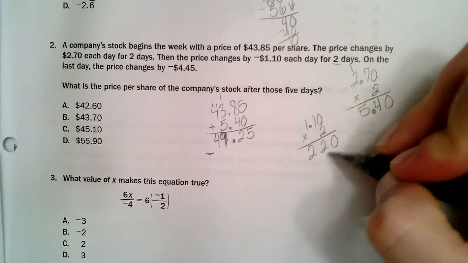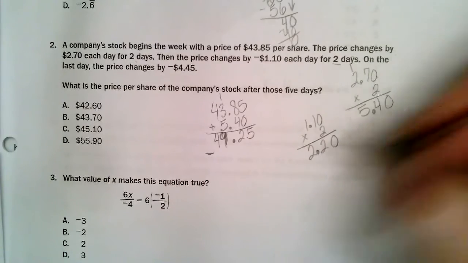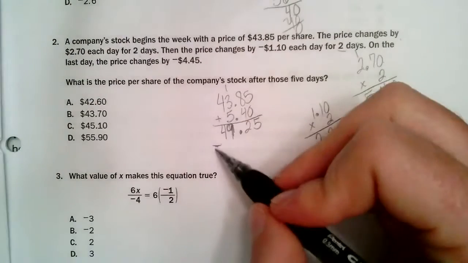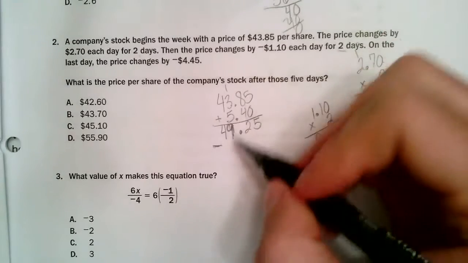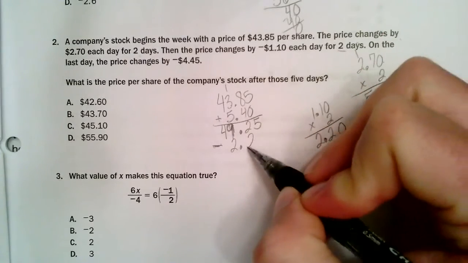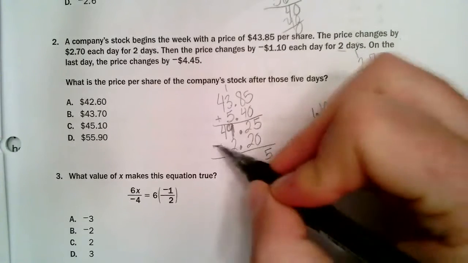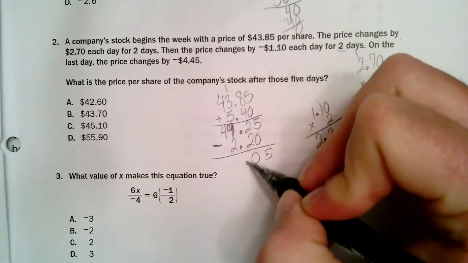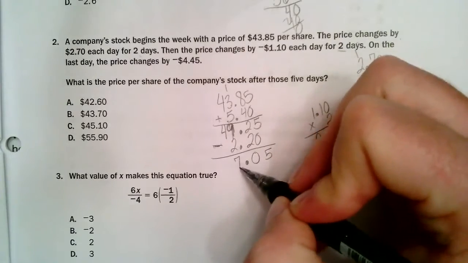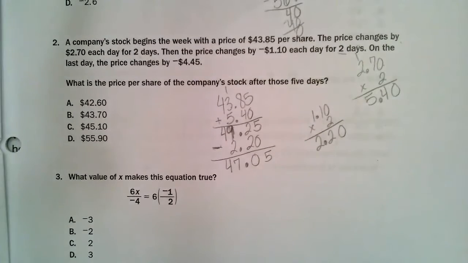I got 2 decimal places, so I get $2.20. I'm going to subtract $2.20 because it's a negative. 5 minus 0 is 5, 2 minus 2 is 0, bring down your decimal. 9 minus 2 is 7, and then bring down your 4. Now my total is $47.05.